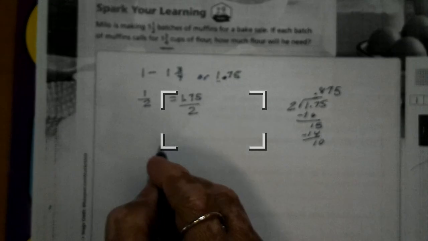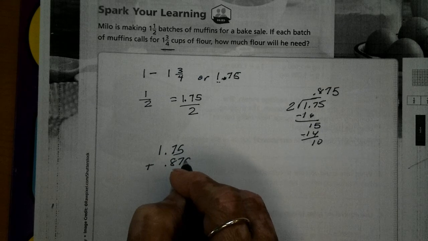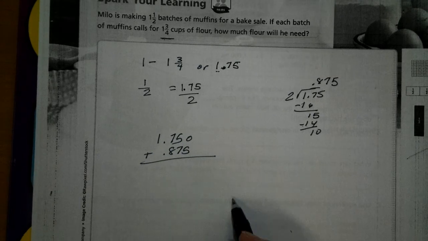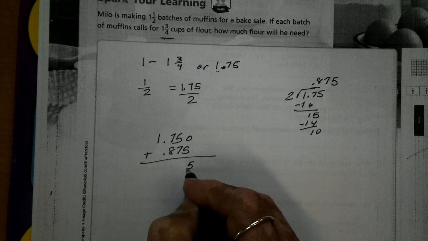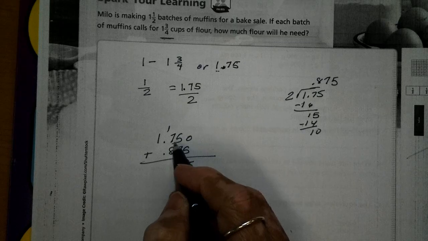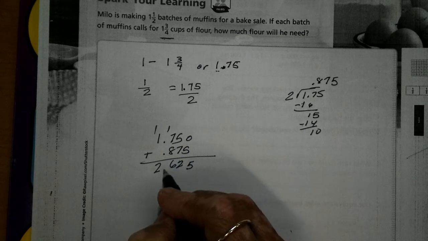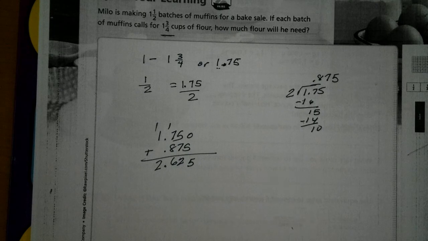Yep, so we could do it that way. So 1.75 plus 0.875. So we would get 5, 12, 15, 16, right? So we could do it that way.